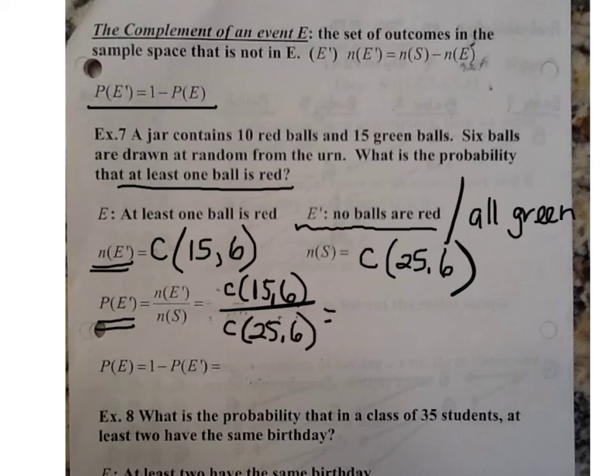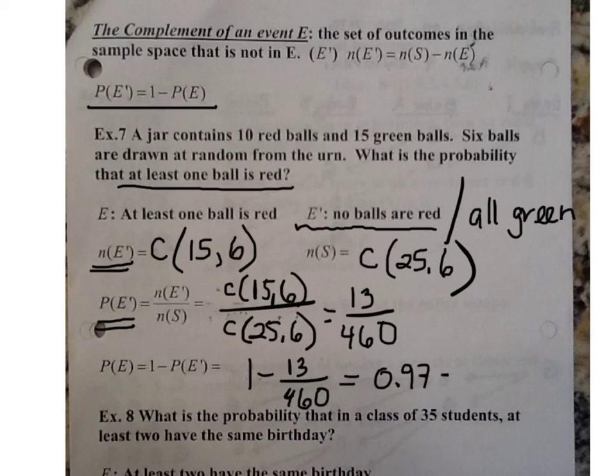All right, crank that out in the calculator. That's kind of a big number here. Actually, a small number if you think about it this way. 13 out of 460. So that's what I don't want to happen. If I want to figure out what I actually want to happen, it's going to be that 100%, or 1, I'm not going to write 100, minus what I don't want to happen. And here's what I end up with, 0.97, in other words, a 97% chance of having at least 1 red ball. Pretty good odds there.